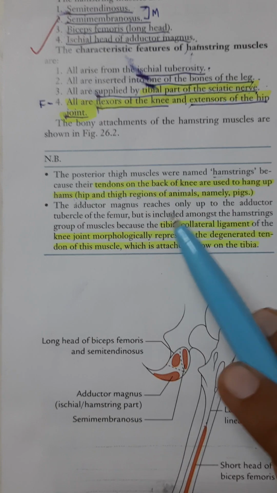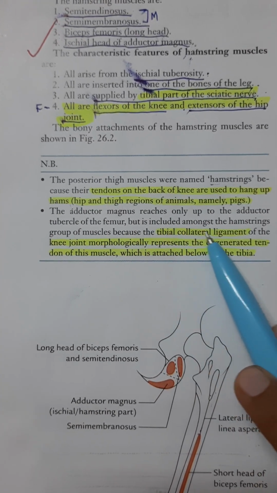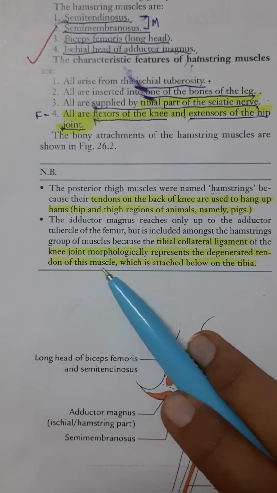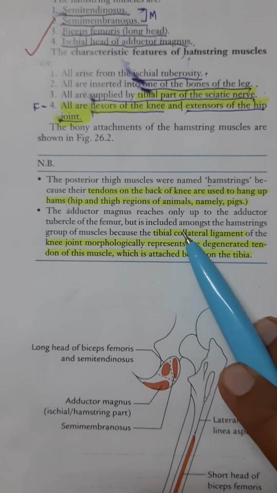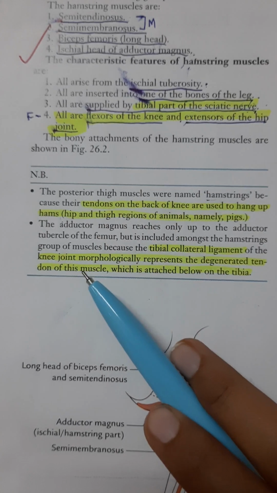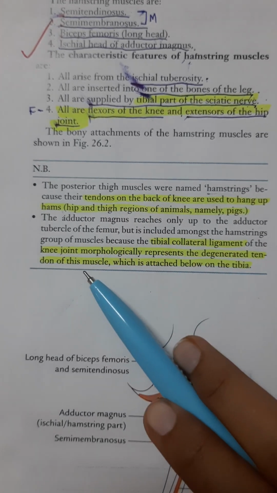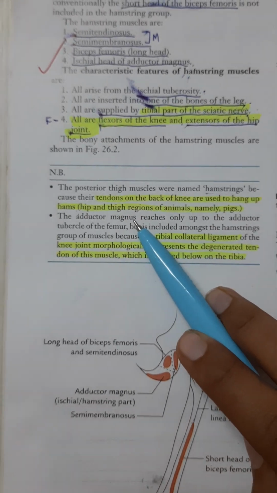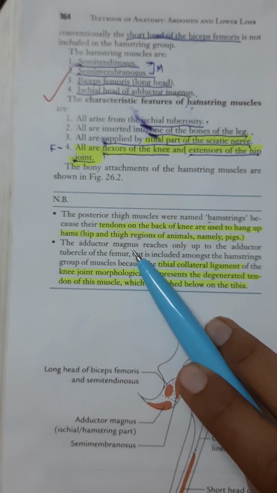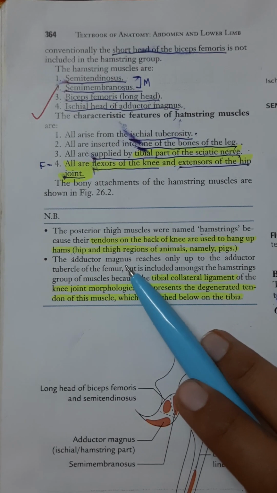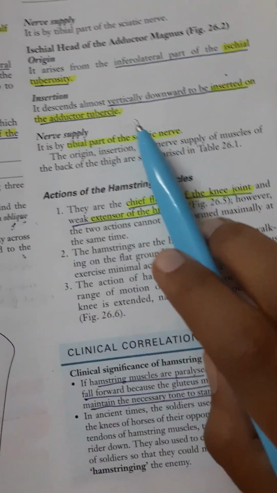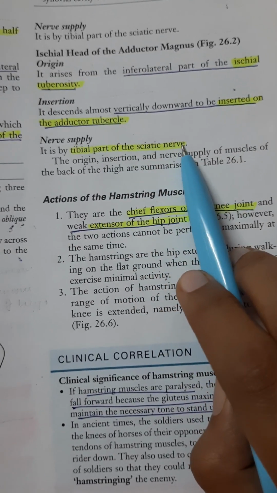In this box you can see the tibial collateral ligament of the knee joint. It morphologically represents the degenerated tendon of this muscle. So the tibial collateral ligament, which is attached to the tibia, is actually the degenerated tendon of which muscle? Adductor magnus. That's why the ischial head of adductor magnus also comes under the hamstring muscles. It has its origin from the ischial tuberosity, its insertion onto the adductor tubercle, and its nerve supply is by the tibial part of the sciatic nerve.